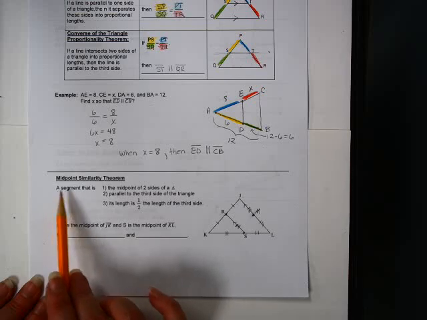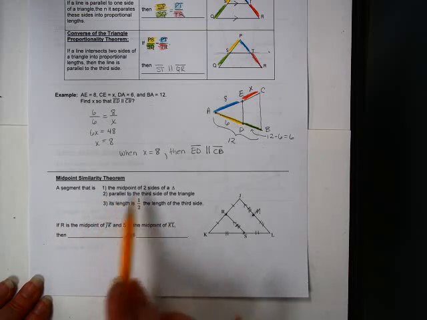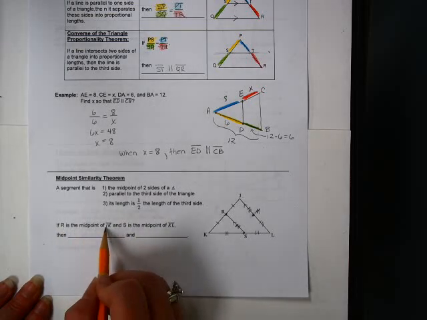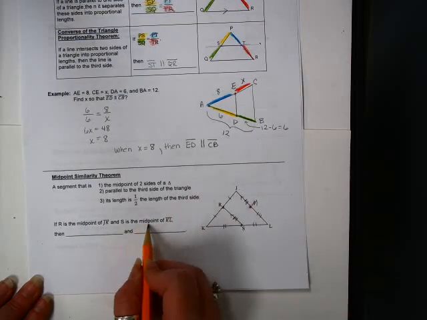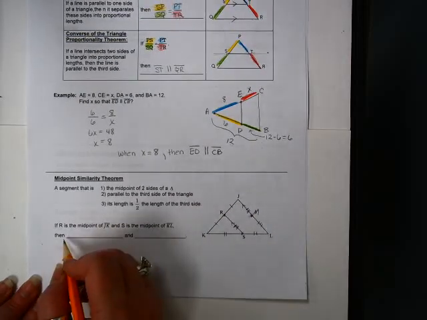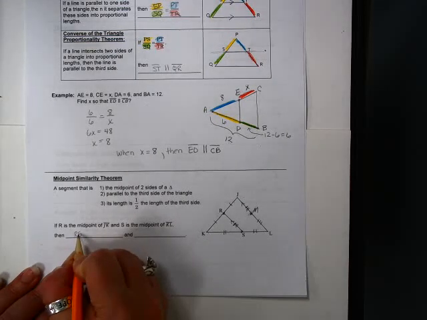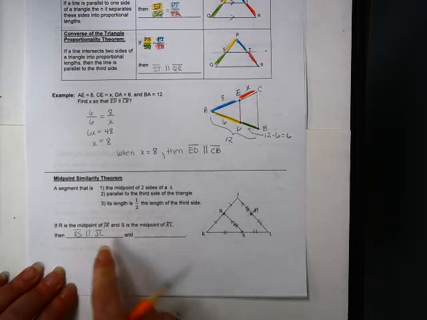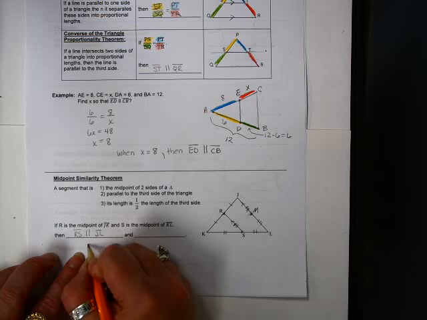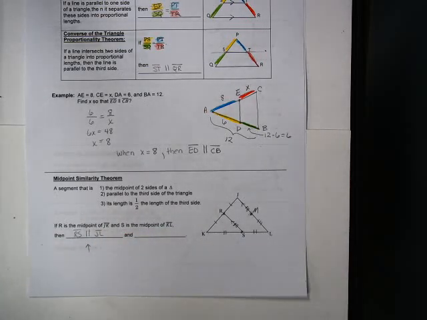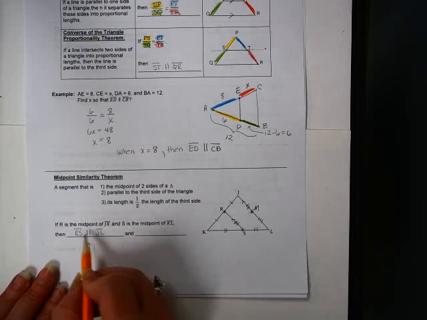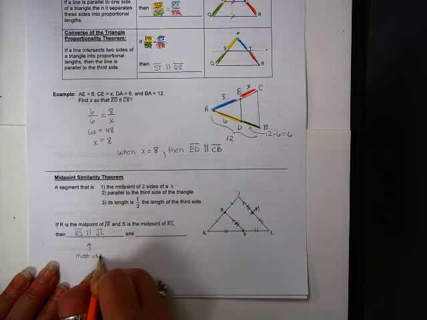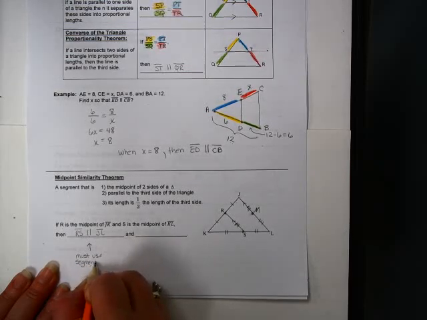Okay, so if R is the midpoint of JK and S is the midpoint of KL, then we know that RS is parallel to JL. Note that you have to use the parallel symbol. I know that some of you are still struggling with that concept, but when you use parallel or perpendicular, you must use segment notation.